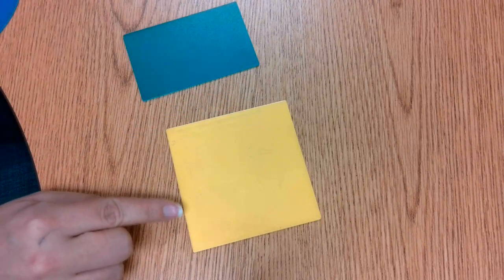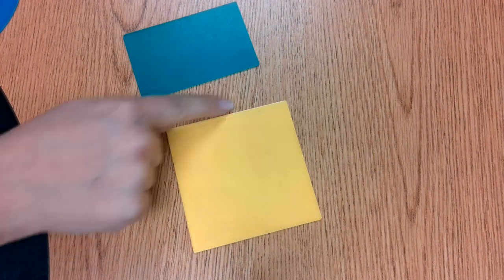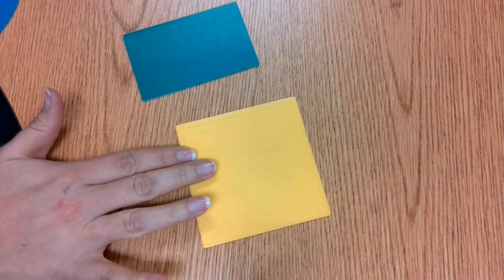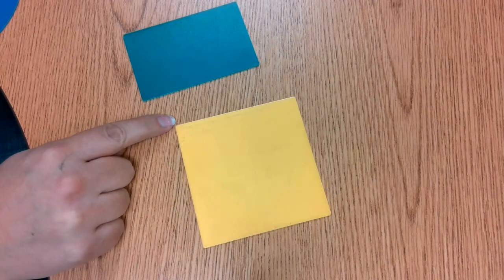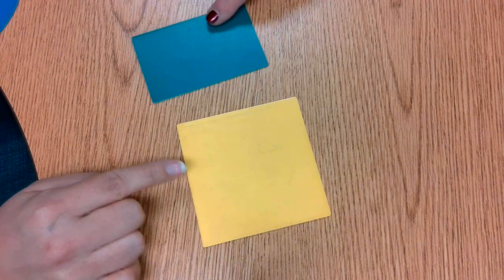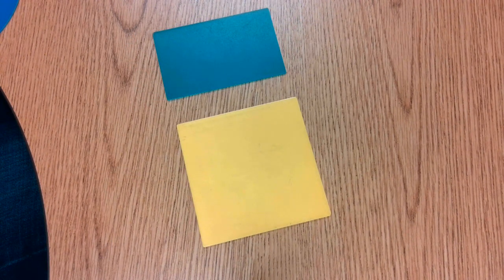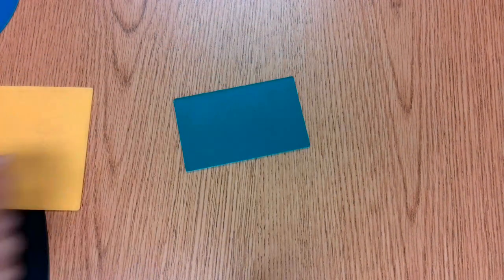Perfect. Let's count them, boys and girls. 1, 2, 3, 4. So all sides are equal. Can you tell me something else about this shape, Miss Tucker? It has vertices, 4 vertices. Boys and girls, do you remember what vertices means? It means corners. We have 1, 2, 3, 4 vertices or 4 corners. Look, this has 4 vertices too. That's the same. So this was a square and this was a rectangle.